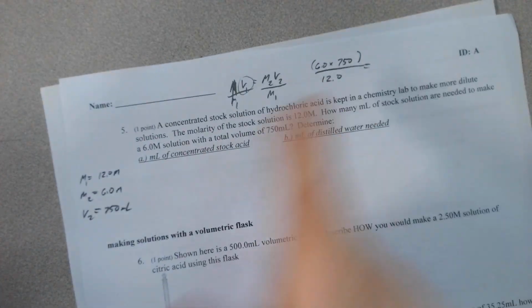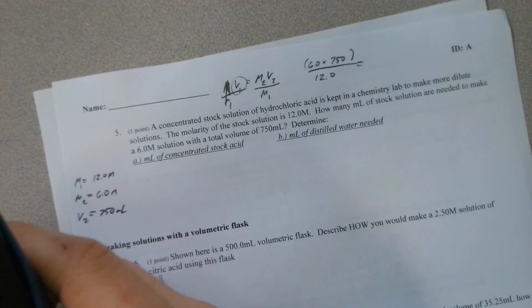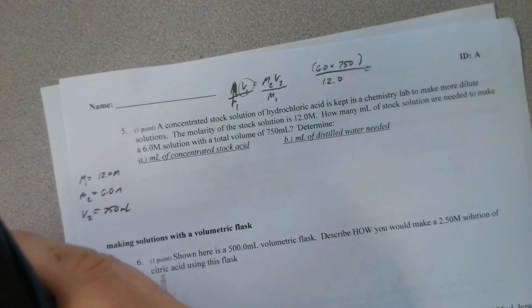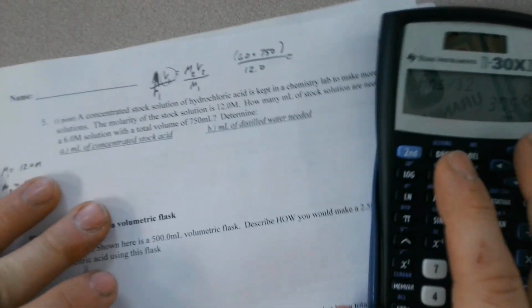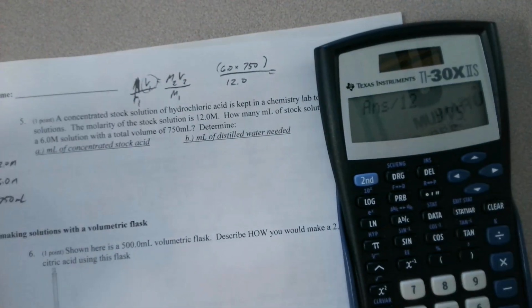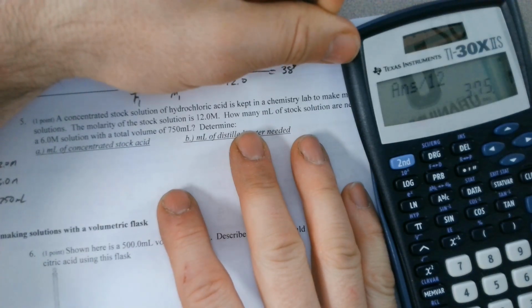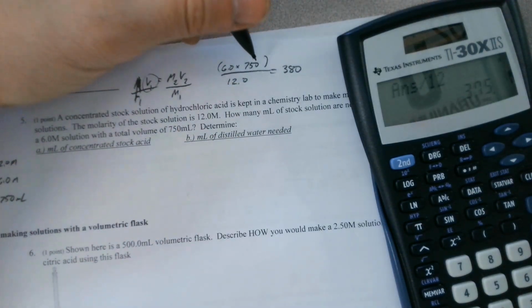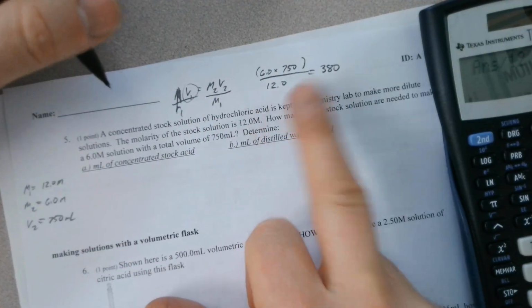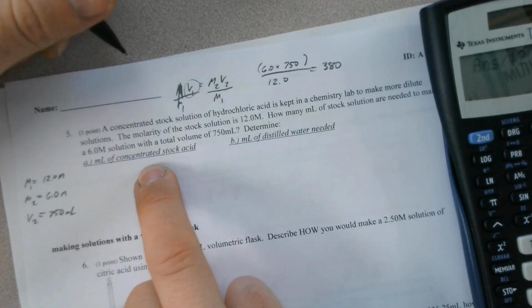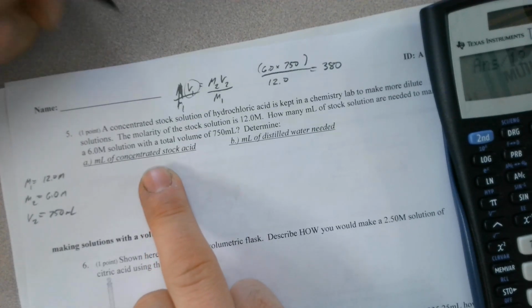Sig figs would apply because it is a division and multiplication problem. I'm going to have to round that to 2 sig figs to get 380. It's going to make my answer inaccurate, but that's what happens when you don't use sig figs. So that's the milliliters of concentrated stock. The M1V1 manipulation is always going to give you how many milliliters of concentrated stock. Or it could give you liters.